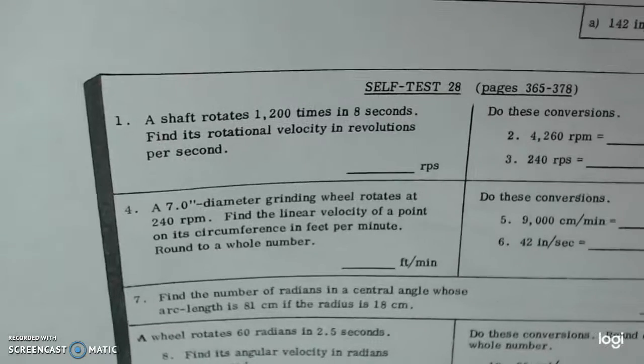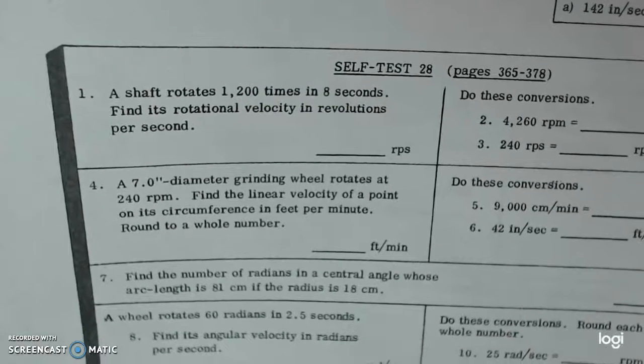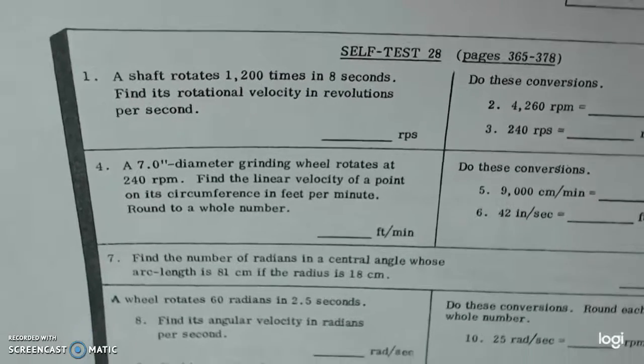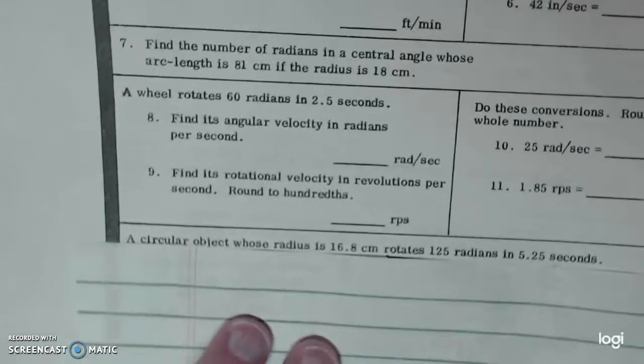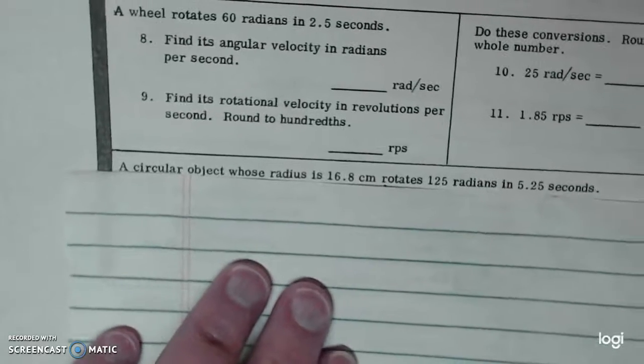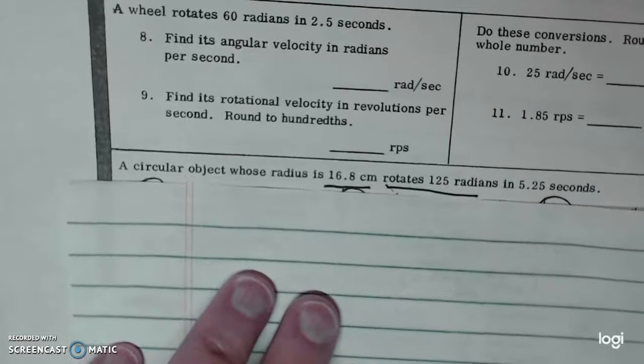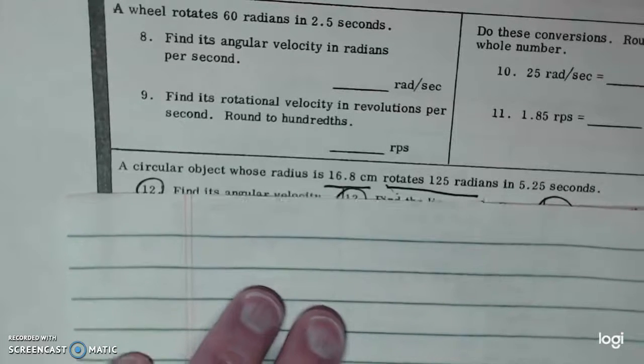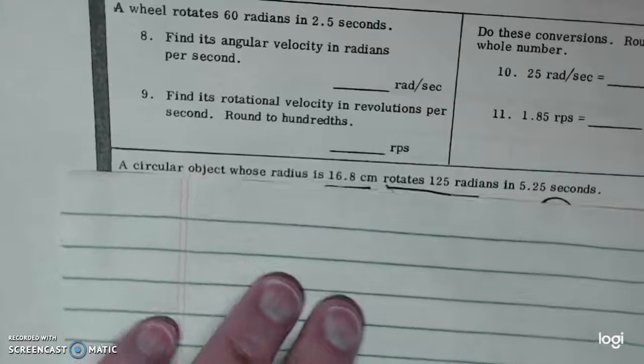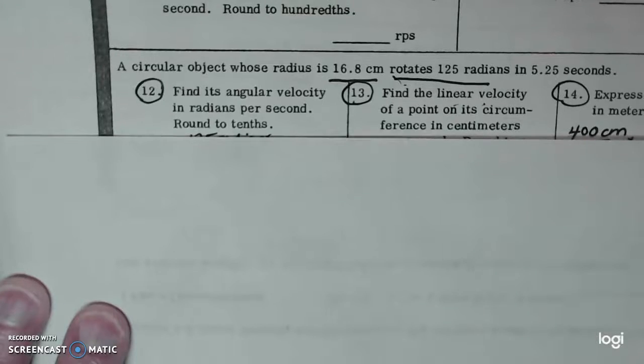Now this brings us to 3 problems on the next page from the self-test that I would like you to try on your own, but then I'm going to work them out for you in case you get stuck. So it's items 12, 13, and 14 at the bottom of the self-test. So pause the video and try them on your own.